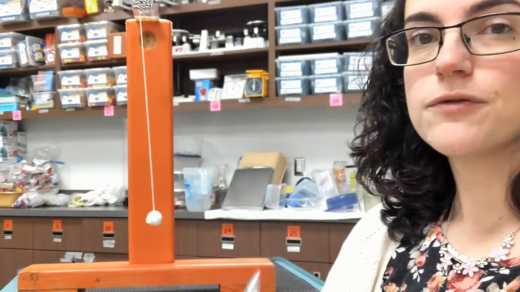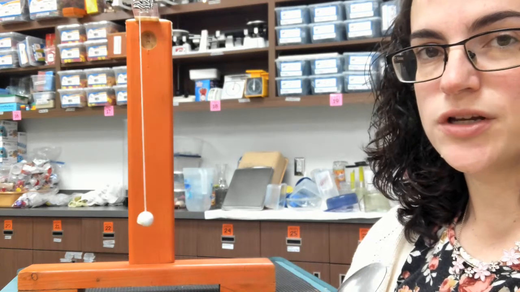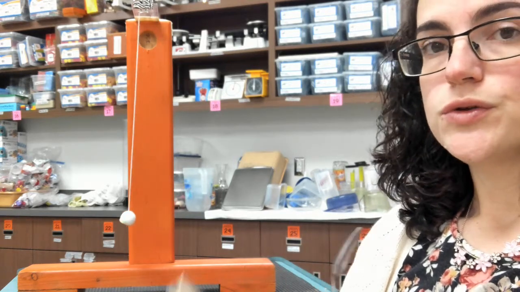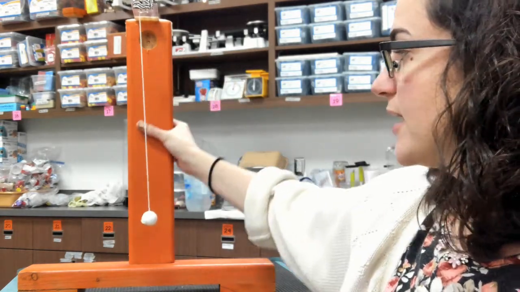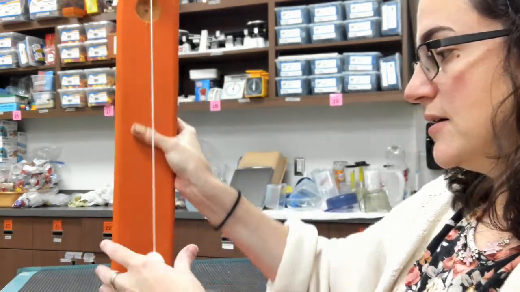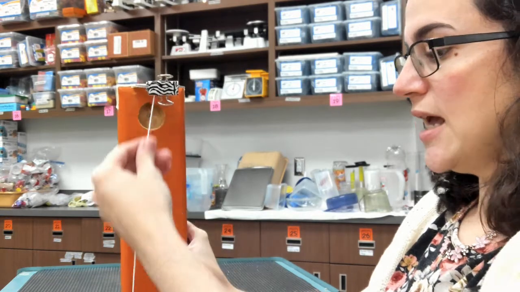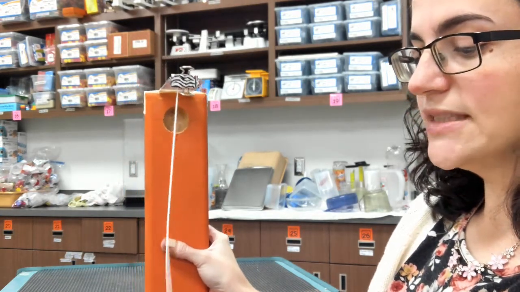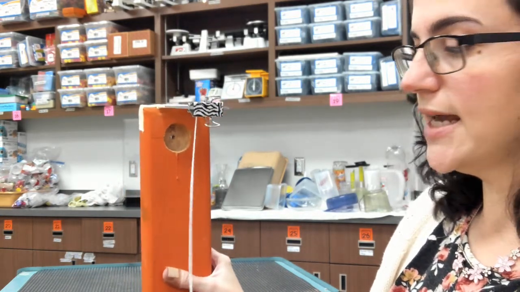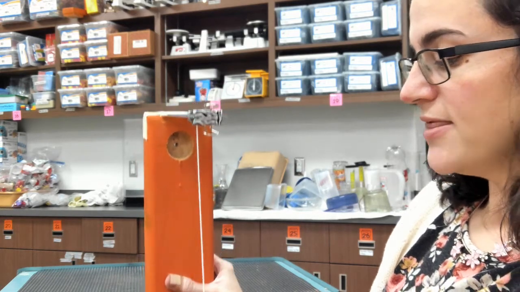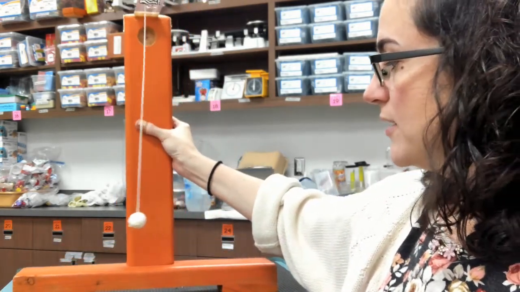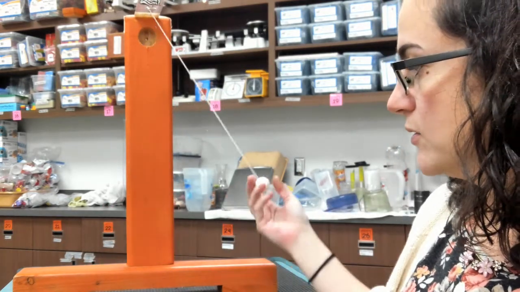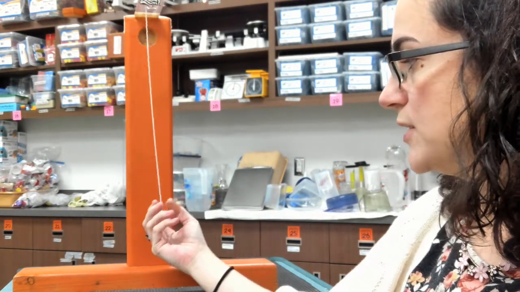Okay, so for this little demonstration, I'm going to use a tuning fork and a metal spoon. And then back here I have a stand that has a little styrofoam sphere taped to a string that is attached to the very top. And that will allow my little ball to swing freely.